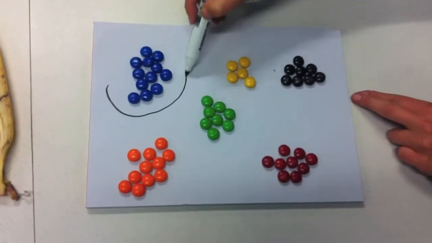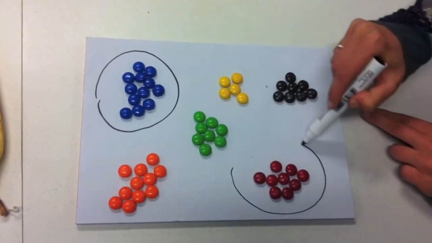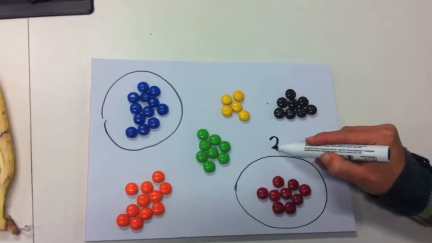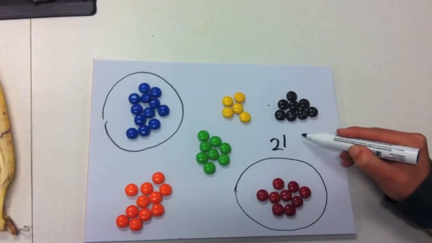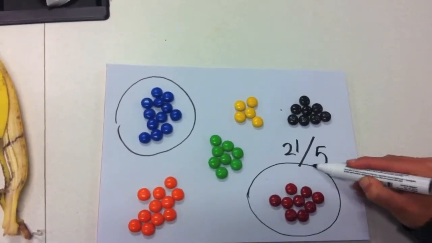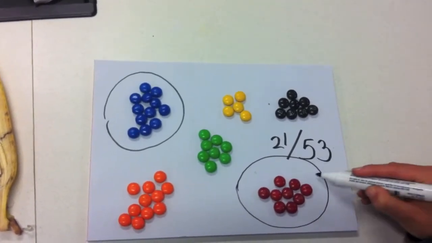M&Ms are also a really good way of teaching "or" probability because they supply a visual. So for example, you could ask what's the probability of choosing a red or blue M&M. So we count all the favourable outcomes, or red and blue M&Ms, and add them together, which is 21, out of again the total number of possible outcomes, or M&Ms in the packet, which is still 53. So the probability is 21 out of 53.